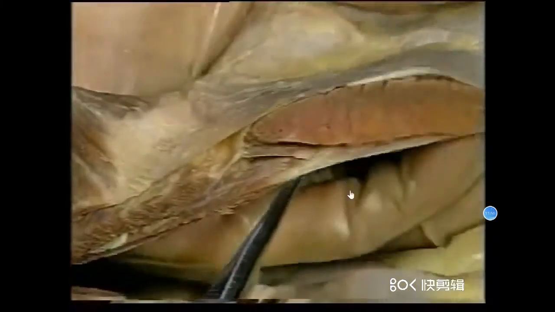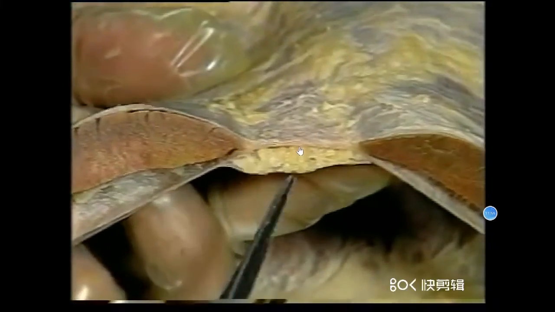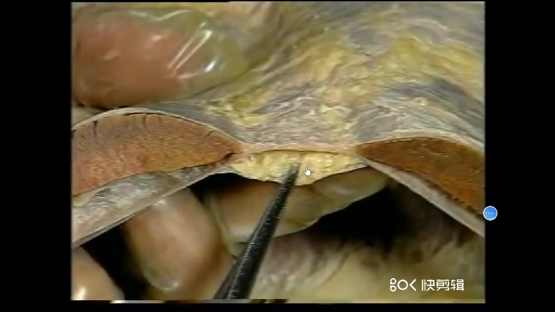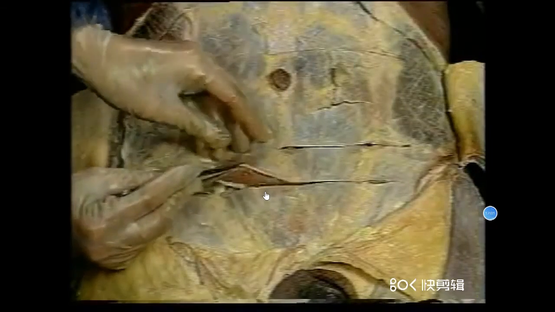Here is the transversalis fascia and the parietal peritoneum. Here is the linea alba. So the linea alba, then extraperitoneal tissues, and transversalis fascia and the parietal peritoneum.